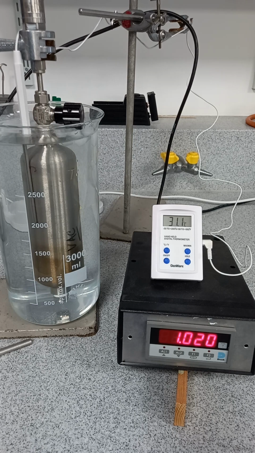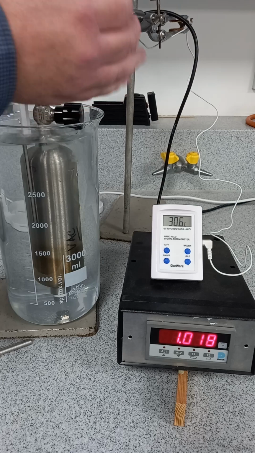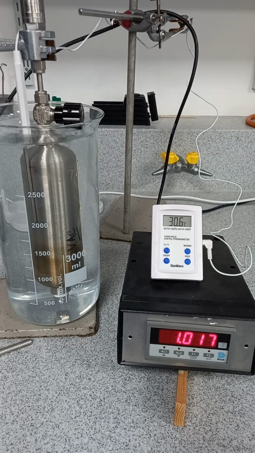The last data point. Maybe leave it till 30 degrees and then I'll stop it. Tiny bits of ice here. Okay, so I'll stop it now in a moment at 30, and we'll see how this goes when we plot it.